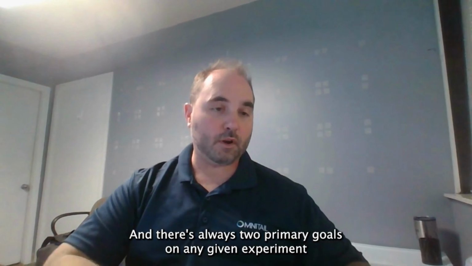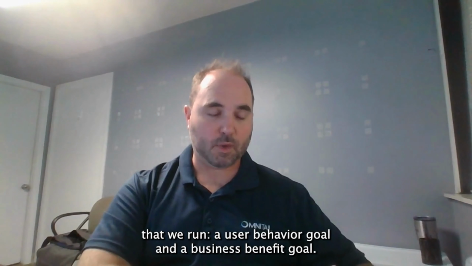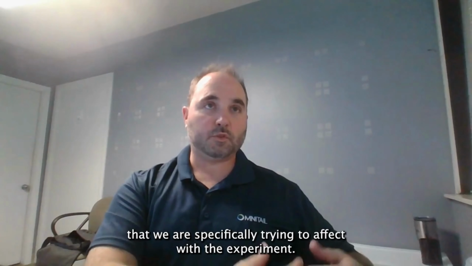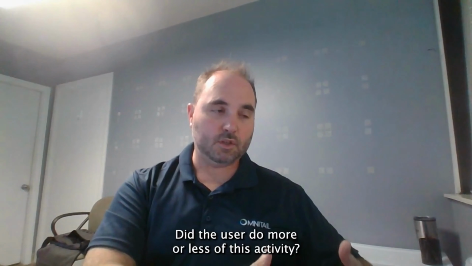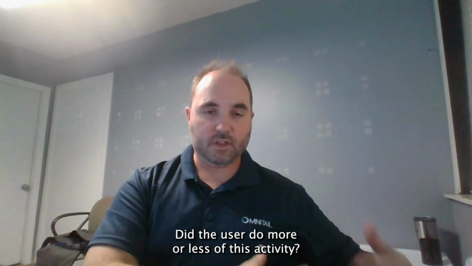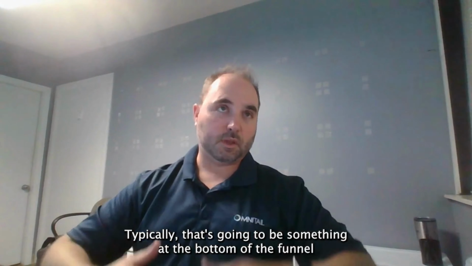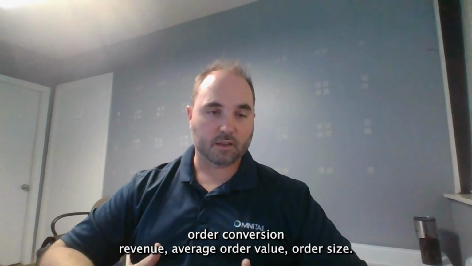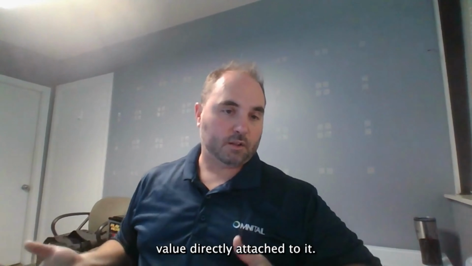There are always two primary goals on any given experiment that we run: a user behavior goal and a business benefit goal. The user behavior goal is the user behavior that we are specifically trying to affect with the experiment. Did the user do more or less of this activity? And then the business benefit goal is the consequential business benefit for this experiment. Typically that's going to be something at the bottom of the funnel: order conversion, revenue, average order value, order size. Something that has a monetary value directly attached to it.